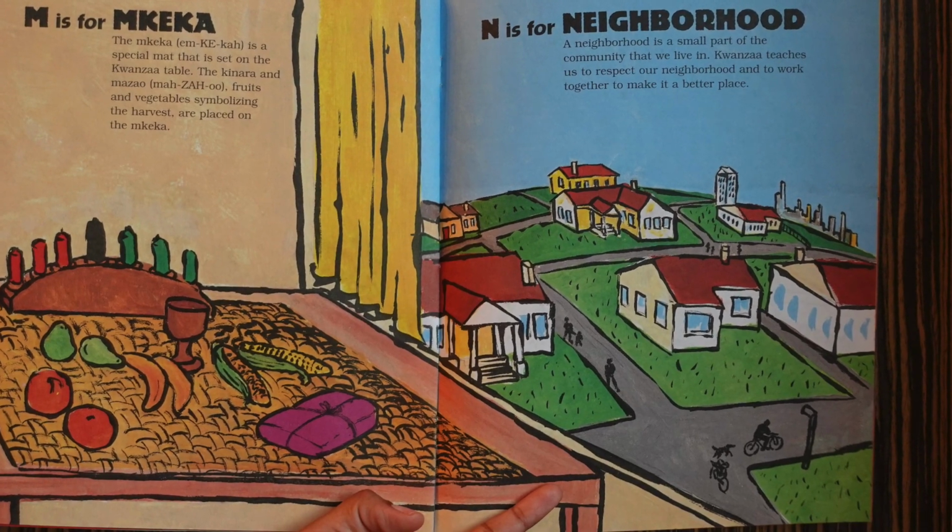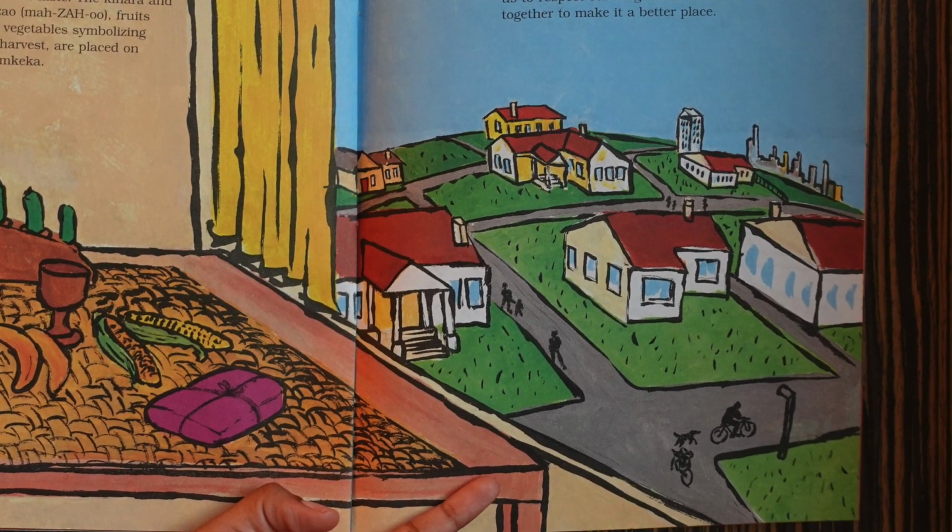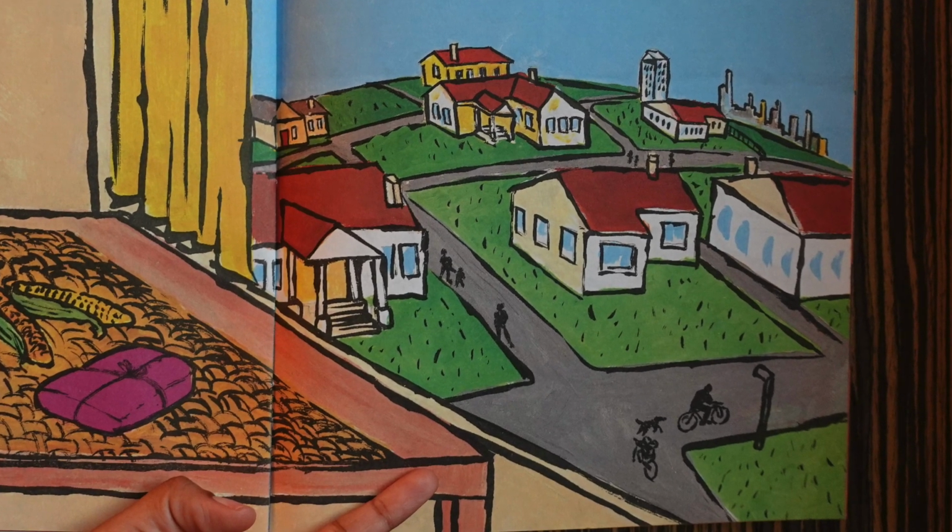N is for neighborhood. A neighborhood is a small part of the community that we live in. Kwanzaa teaches us to respect our neighborhood and to work together to make it a better place.